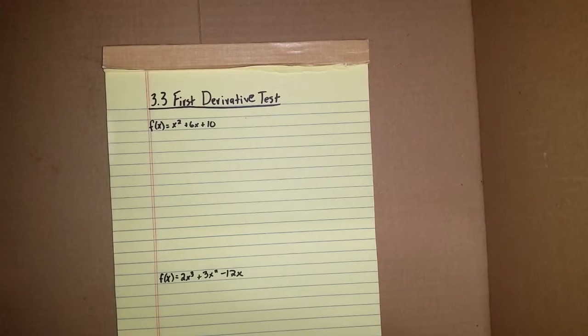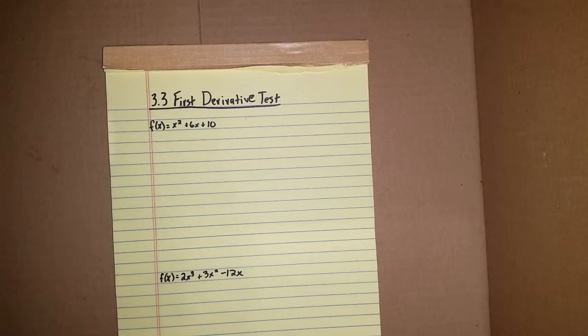Chapter 3.3, First Derivative Test. Now, the first derivative test is a test that you do using the first derivative, obviously, and it helps you find local extrema, max and min, of a certain function.